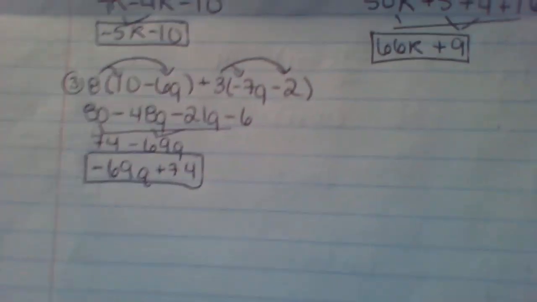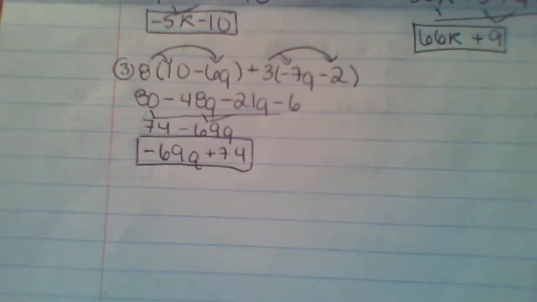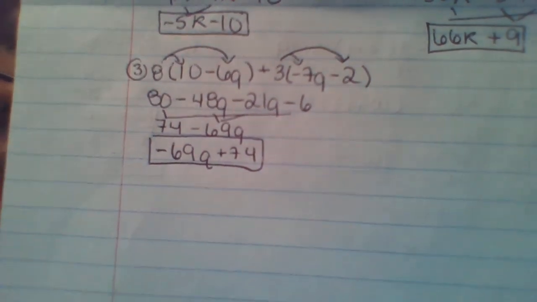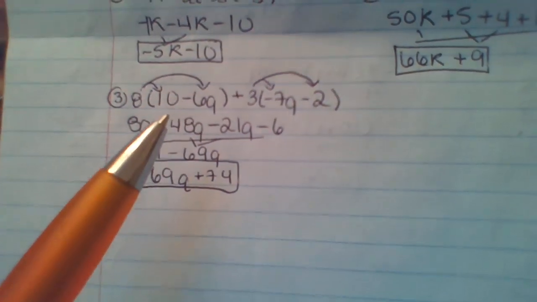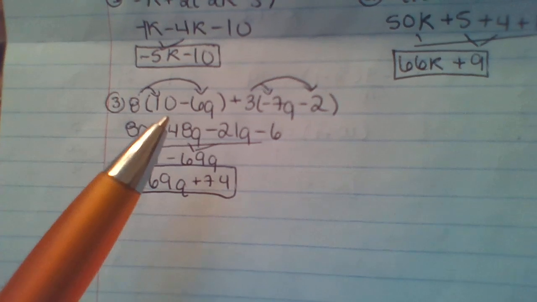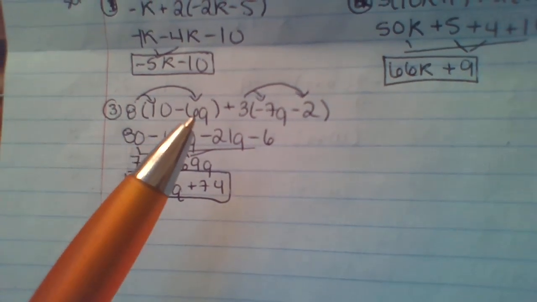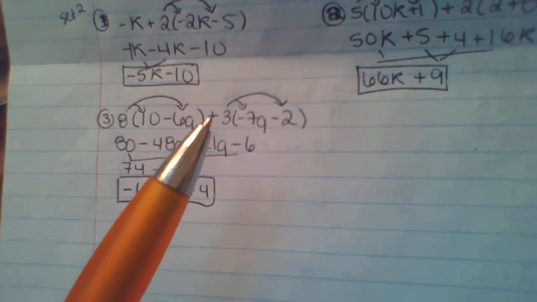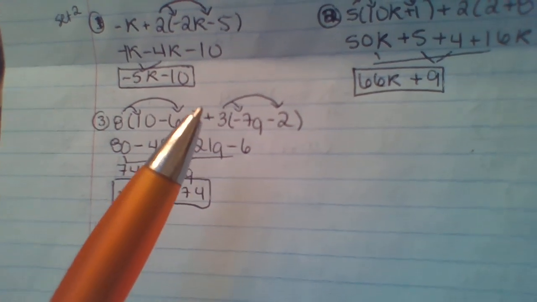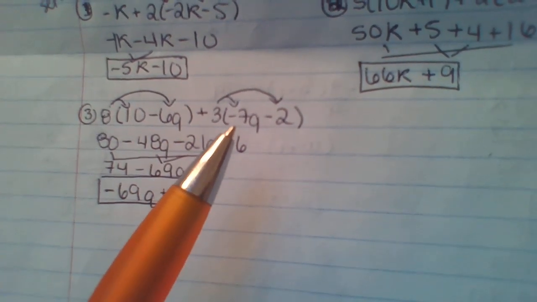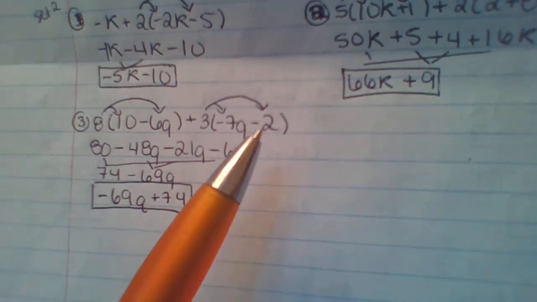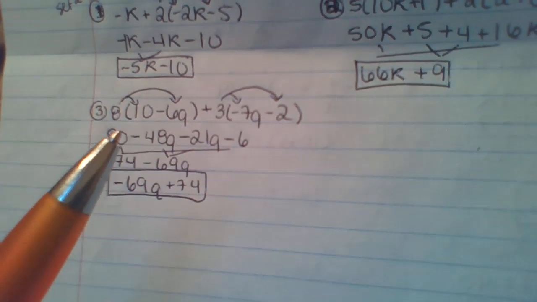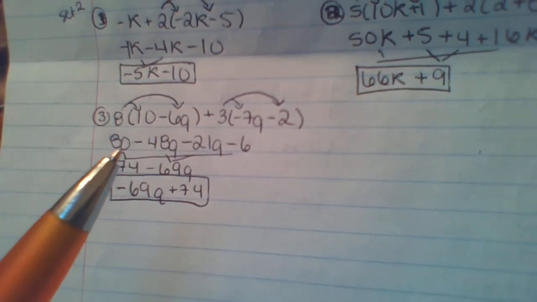The last problem in this problem set contains some negative numbers, so I thought it might be worthwhile to show you guys this example as well. So in this third problem set, we're distributing 8 into the quantity 10 minus 6p. And then we are distributing a positive 3, again positive because of this plus sign, into the quantity negative 7p minus 2. So for this first part, 8 times 10 gets us 80.